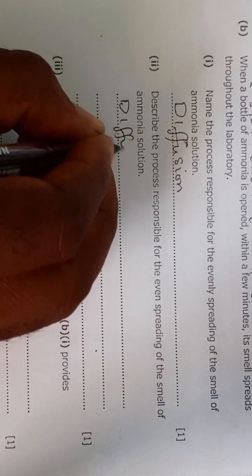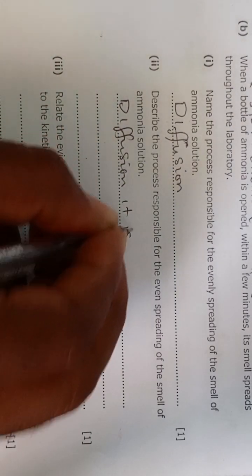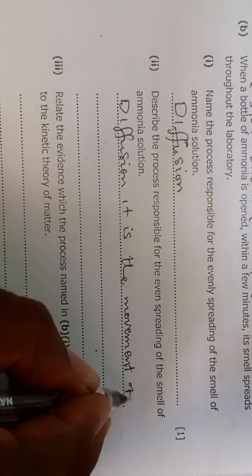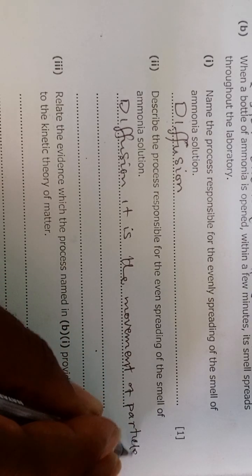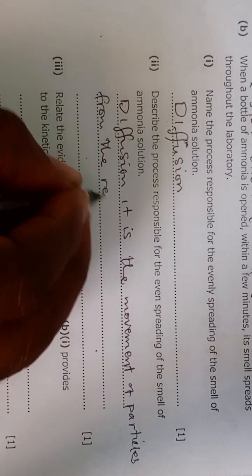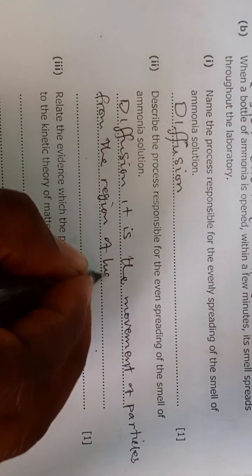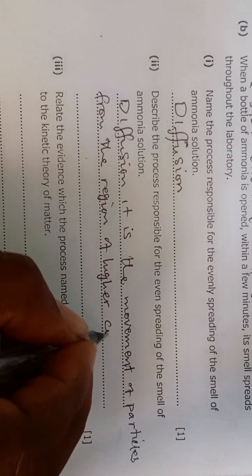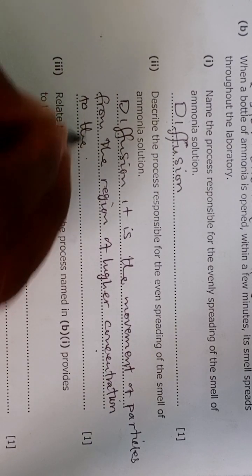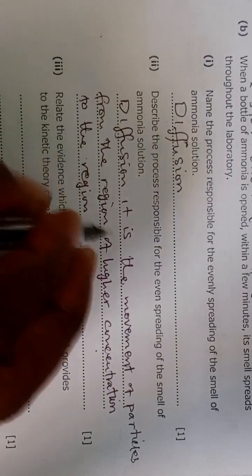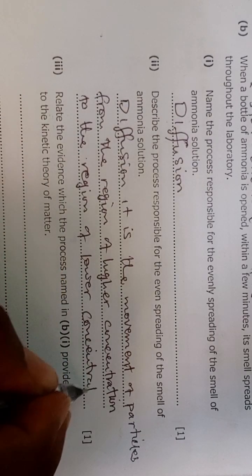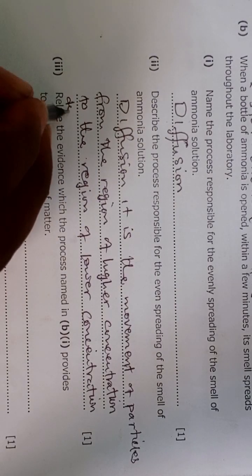So diffusion is the movement of particles from the region of higher concentration to the region of lower concentration, down the concentration gradient.